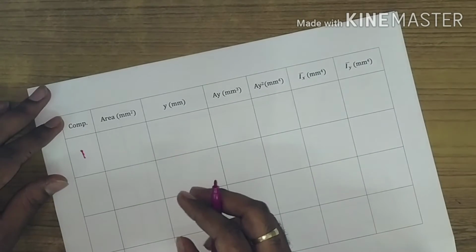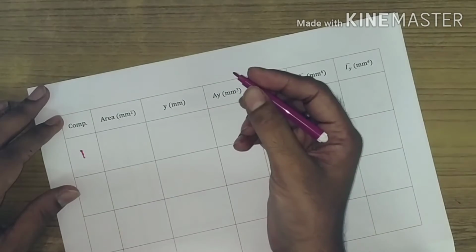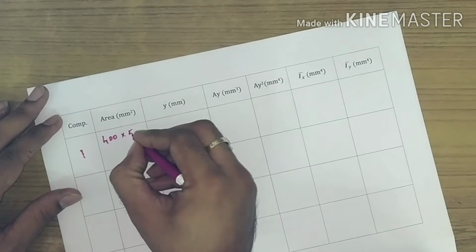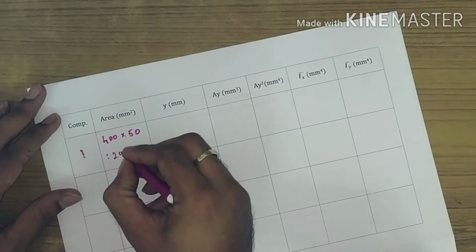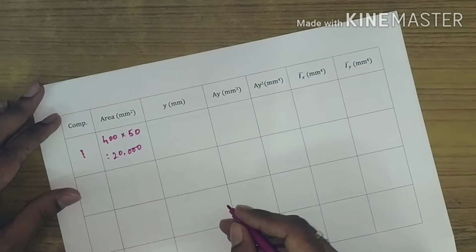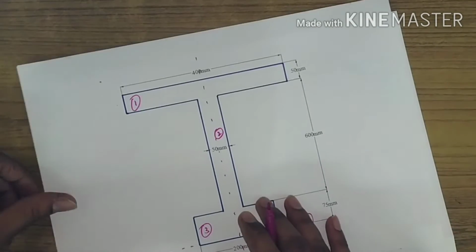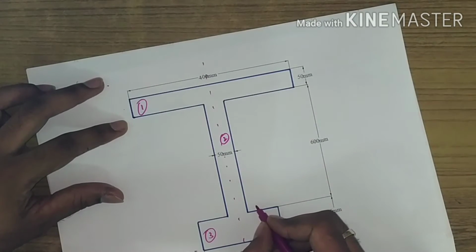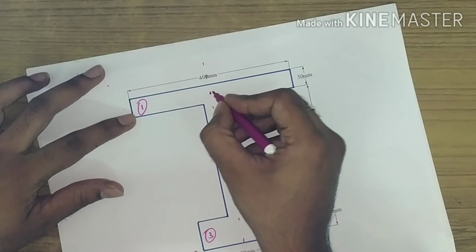Now the area of the first component, if you see, it is 400 into 50, that is length into breadth. If you calculate this, you will get 20,000. Now y, how to calculate y of this component? You have to add 75 plus 600 plus 50 by 2, that is, the centroid of this component is lying here.